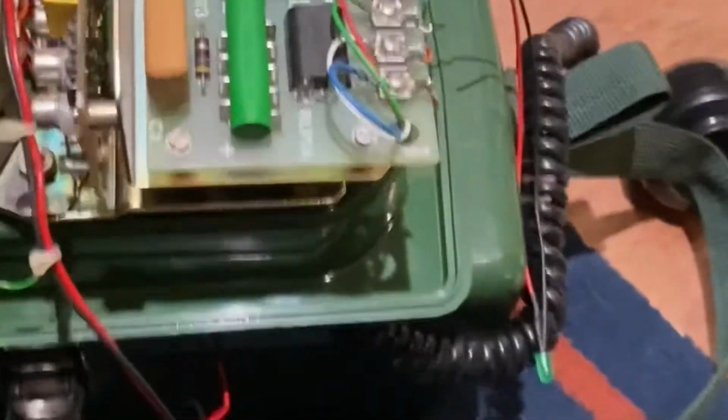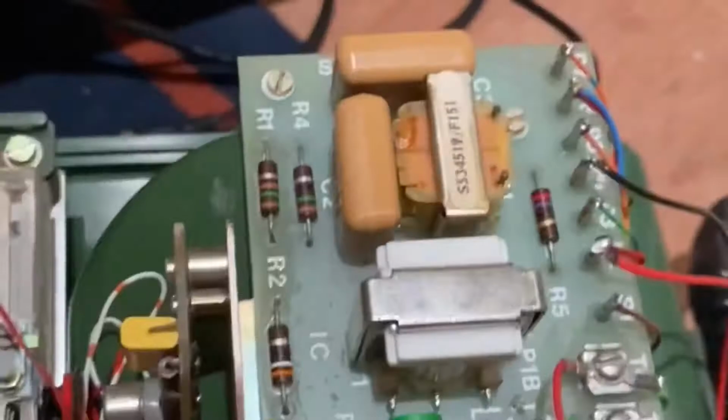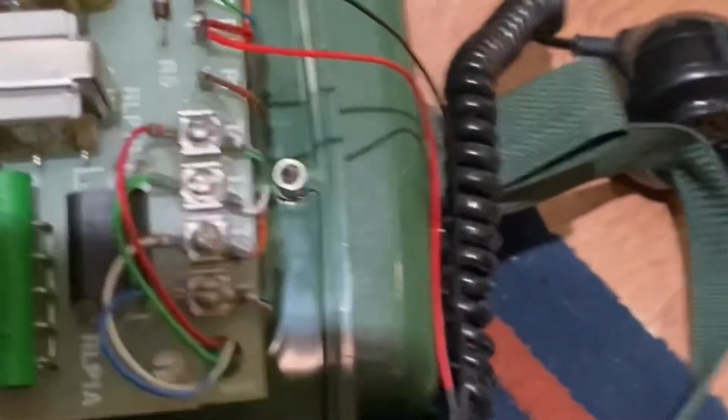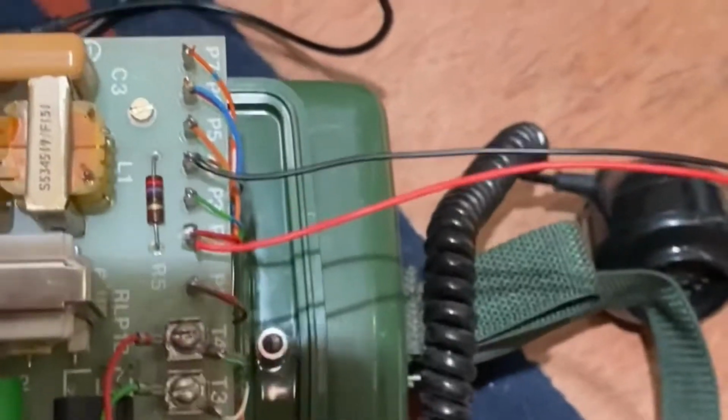So I've added that, but there is a complication, because this is 4.3 volts, as I've said before, in here. And on a mains voltage, there would be 48 volts across there.